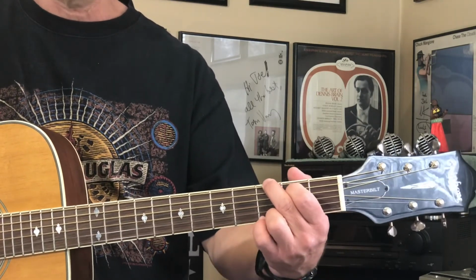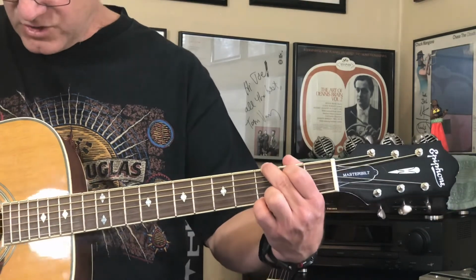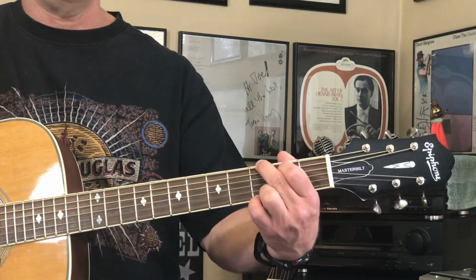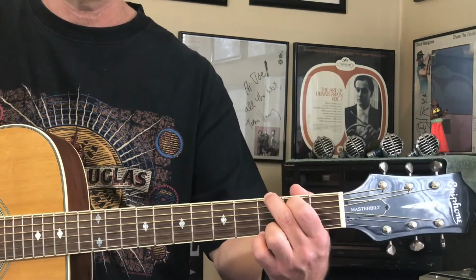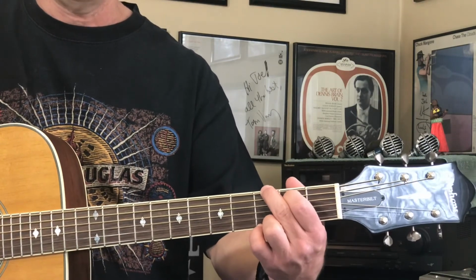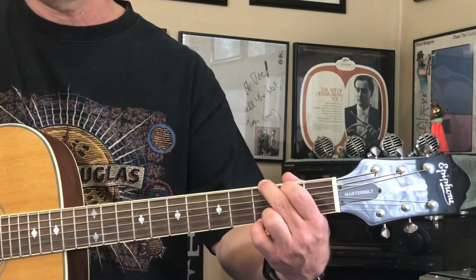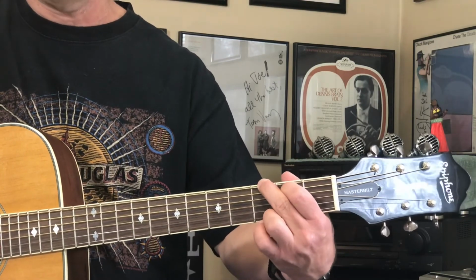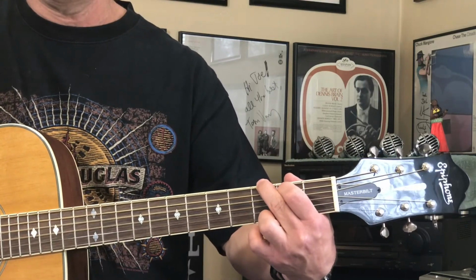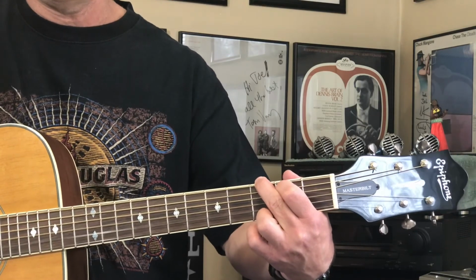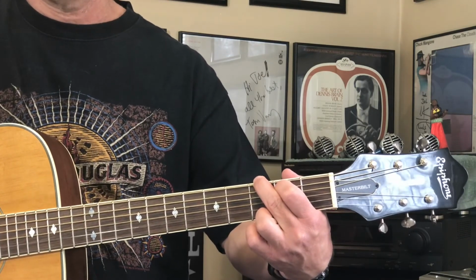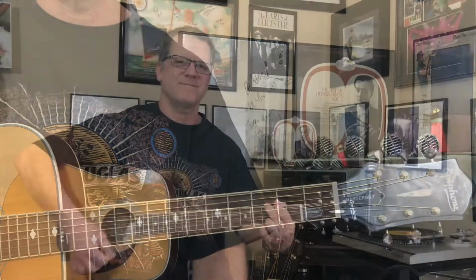And it's the same with the first finger. If your D string is sounding dead, chances are your first finger is just not up on the fingertip enough. It's just laying over top of the D string. So be sure to check for your dead notes. Oh, I had one there. And that is the G major chord.